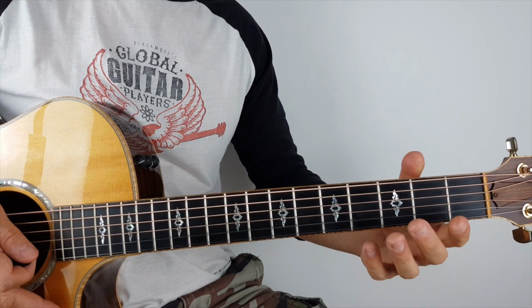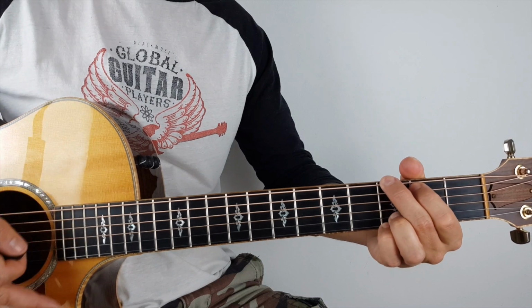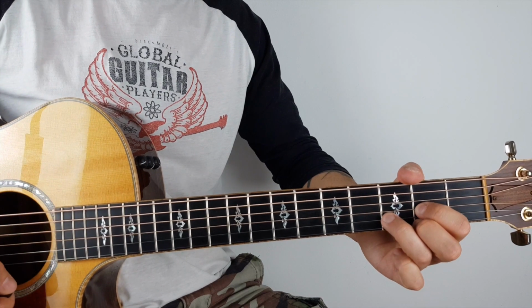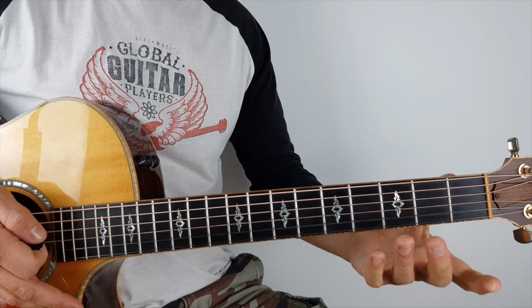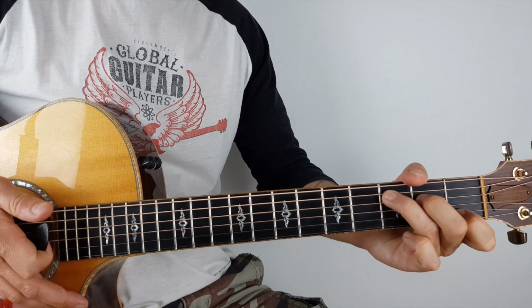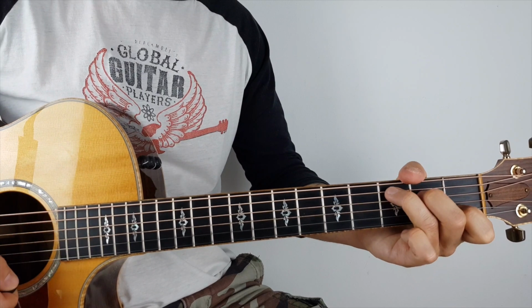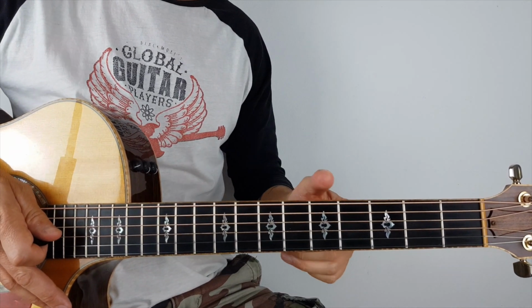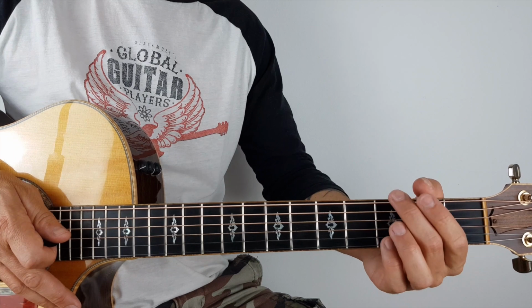Ideally, what we want to be doing is playing the chord, lifting our fingers away, and then straight back in, so all our fingers go down on the chord at the same time. Now, there's a few little things I've done over the years that have become a habit.